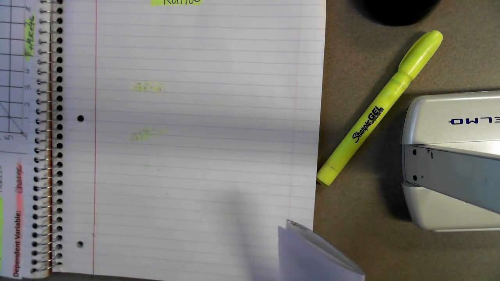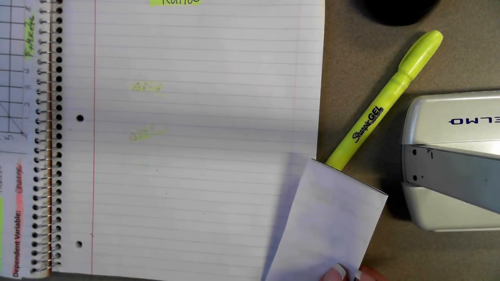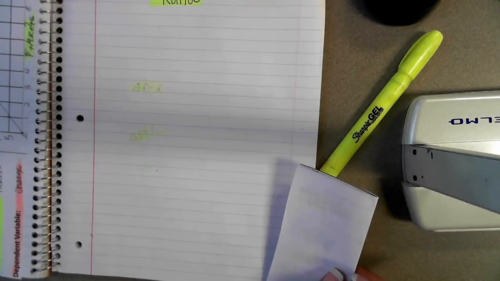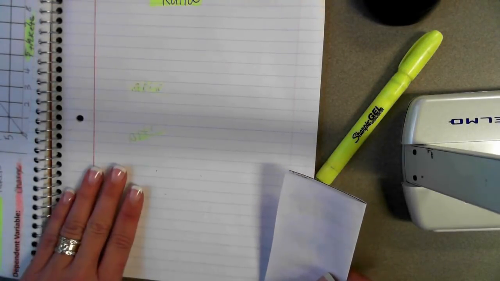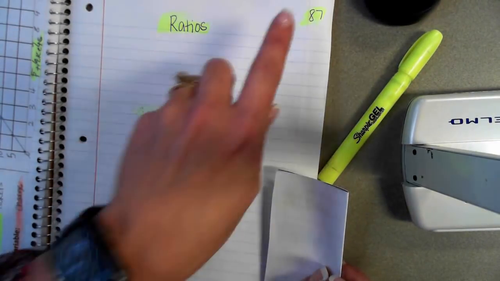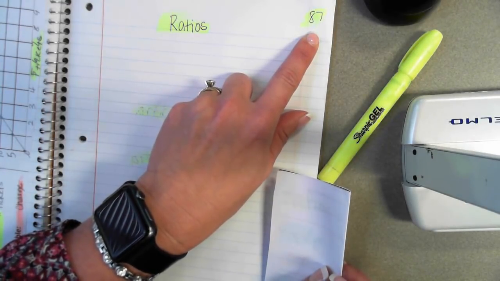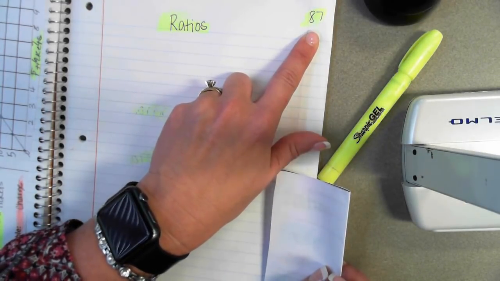Hi boys and girls, today we are going to start our new unit, which is ratios, unit 4, and we're going to be doing ratios and proportions. So we're going to start off today with some definitions. The first thing that I need you to do is write ratios at the top of your page and write whatever page number you are on and put this into your table of contents.